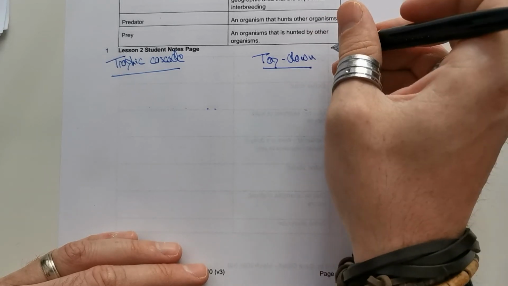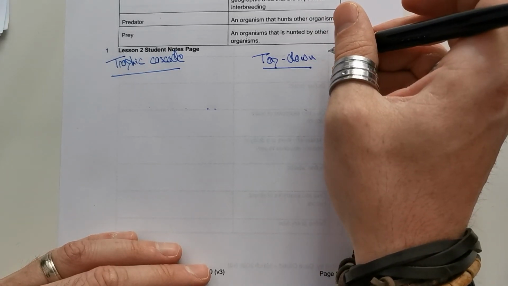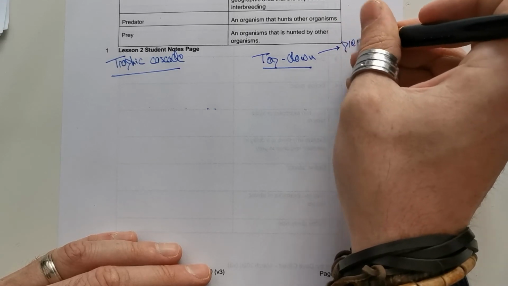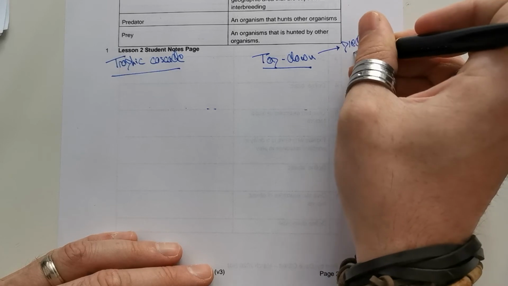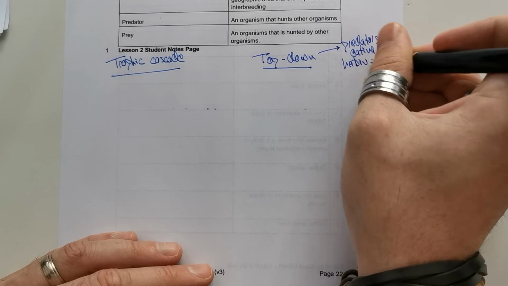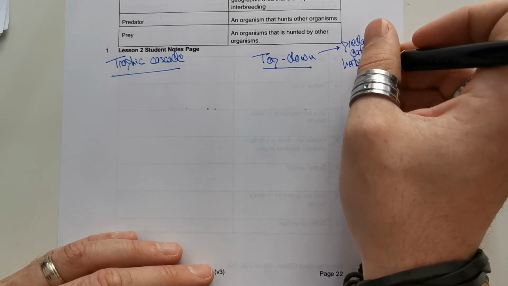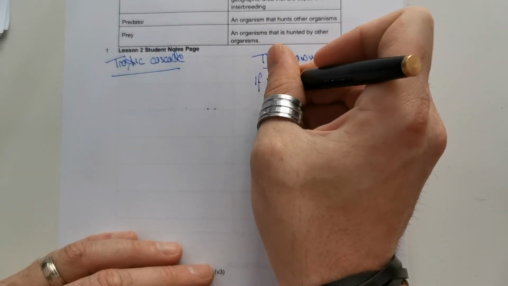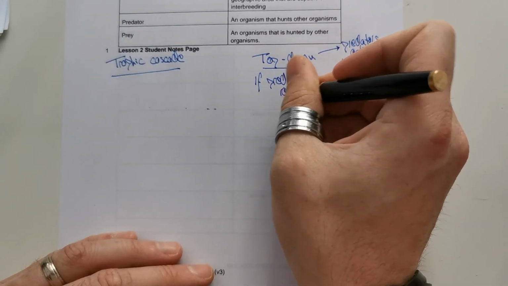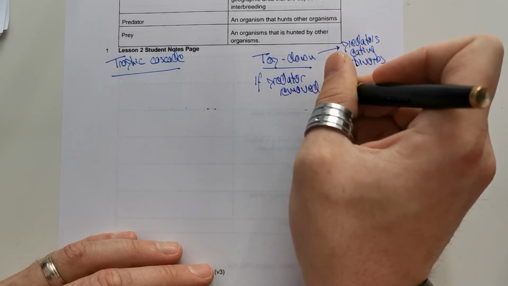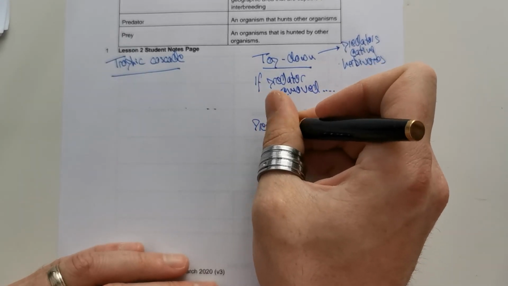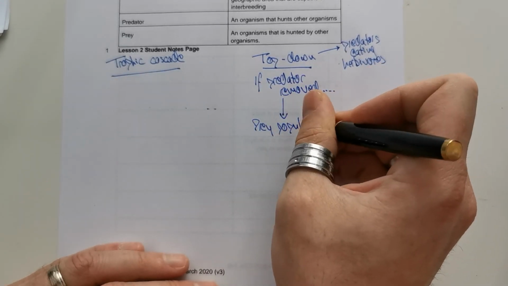So, if you think about predators eating herbivore prey, so predators eating herbivores, primary consumers. Now, if the predator is removed, what happens? The prey population is going to increase because they're not getting eaten.